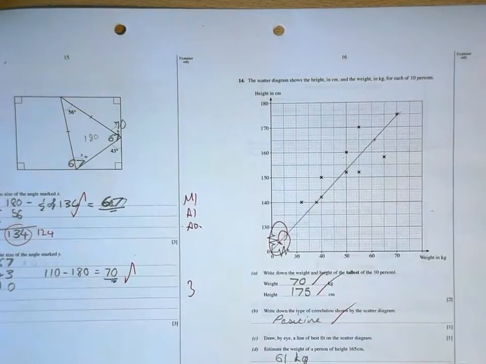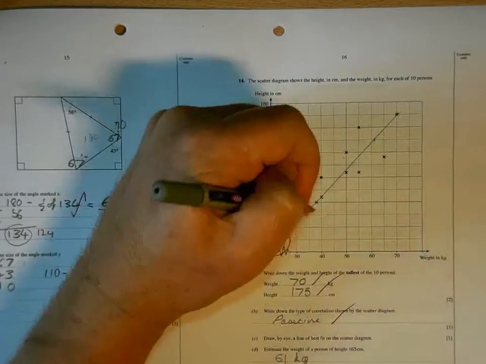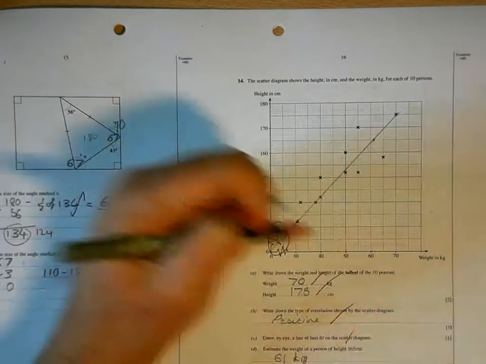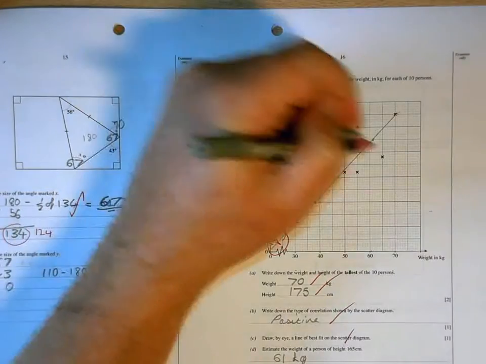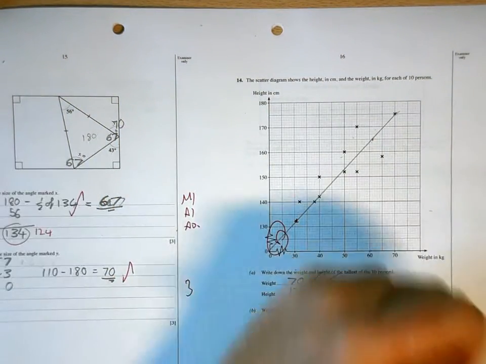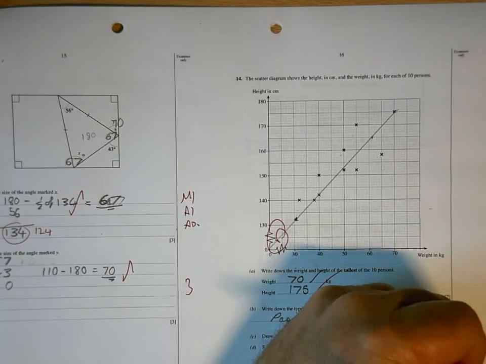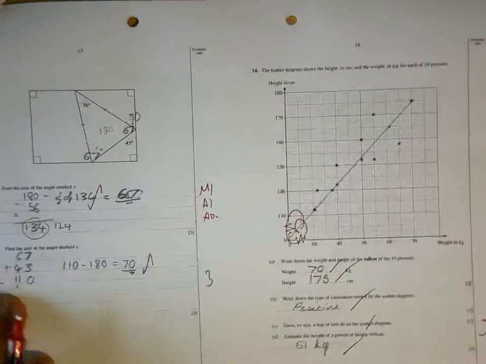Your line of best fit doesn't need to go through 0, it should stop about there, but it's not a bad line, and it is 61 kilograms on your graph, so that's good. 10 marks for that page.